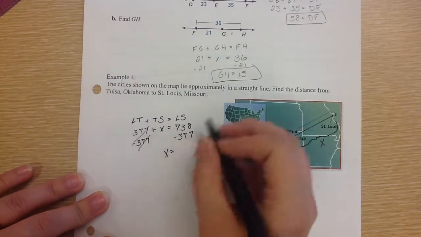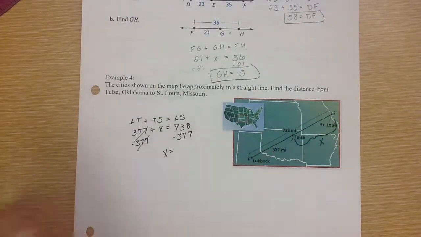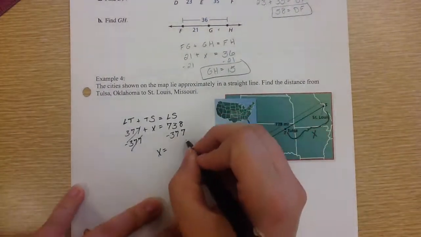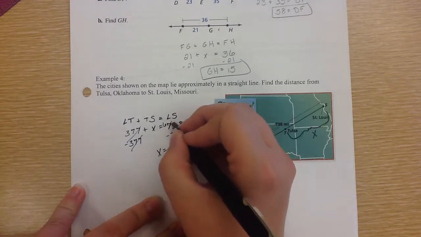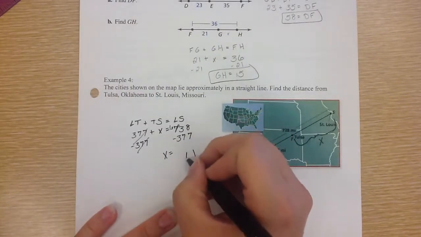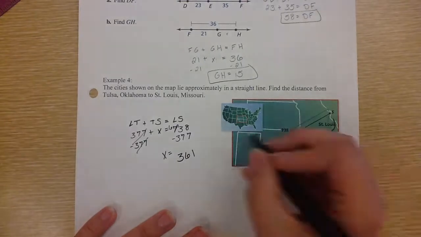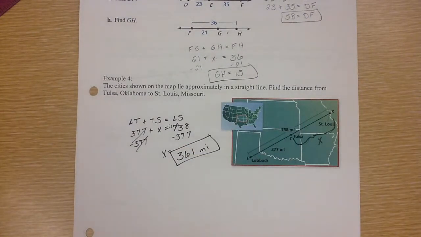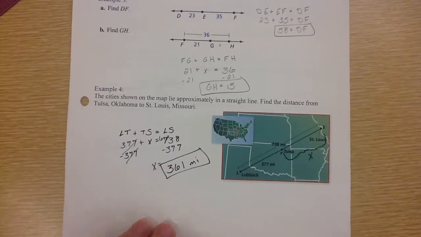So X would be equal to, let's see, we can grab a calculator to do that one out quick. 738, oh, it's not working. Well, here, we can do it longhand. 361, and we're talking about miles. So the distance between Tulsa and St. Louis is 361. Again, don't forget your units, miles.